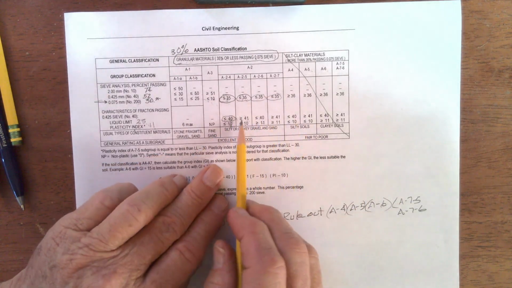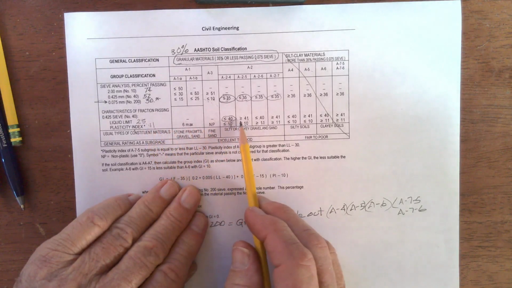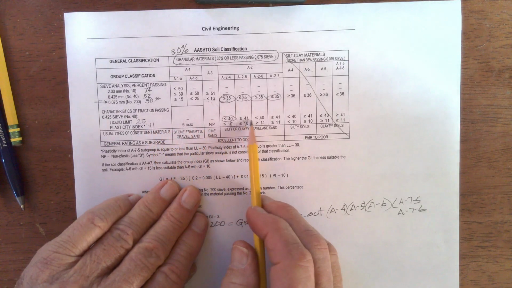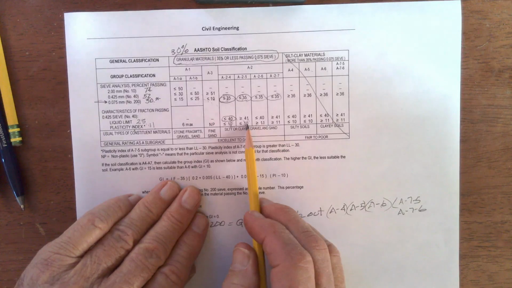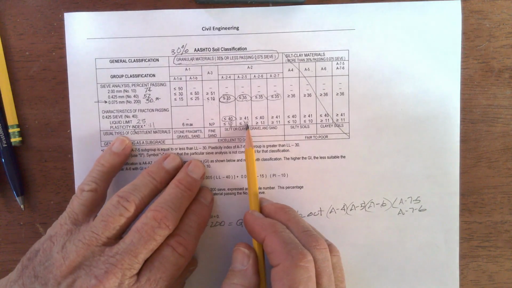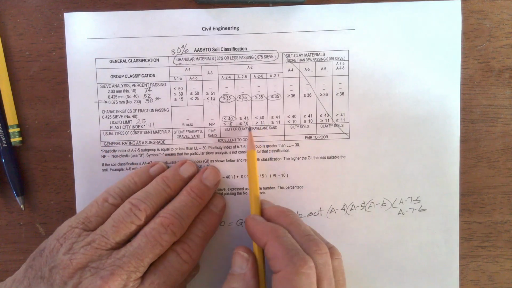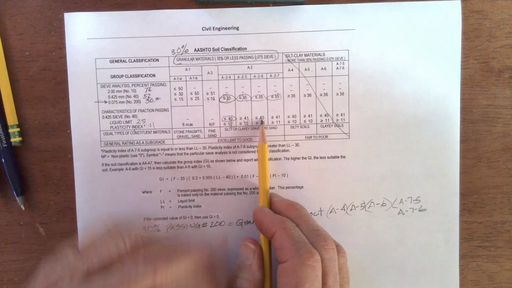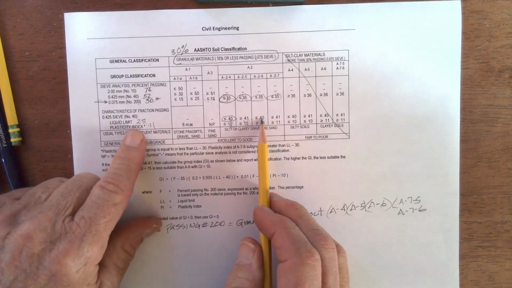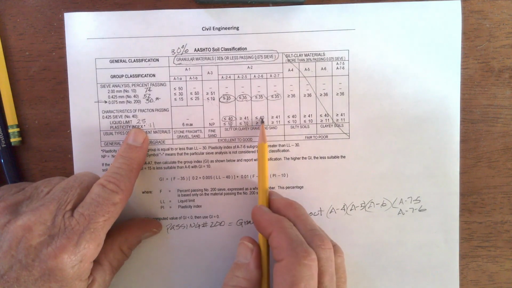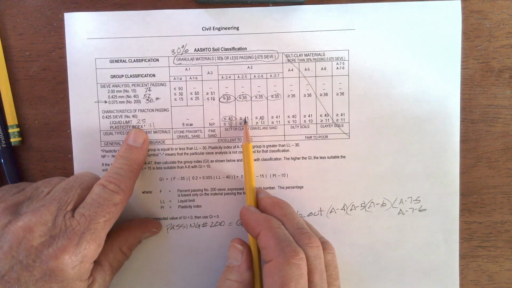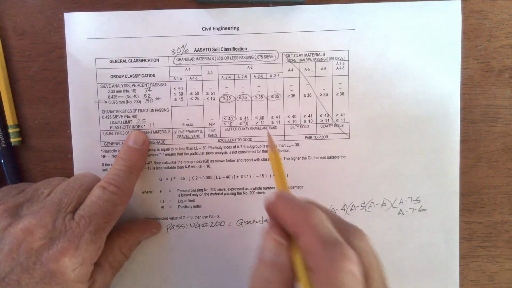But let's look at the liquid limit again. Is it greater than or equal to 41? No. So we drop down. Is the plasticity index less than? No. We move over here. Is 25 less than or equal to 40? We're already here now, because that doesn't work, greater than or equal to 41. But is 25 less than or equal to 40?